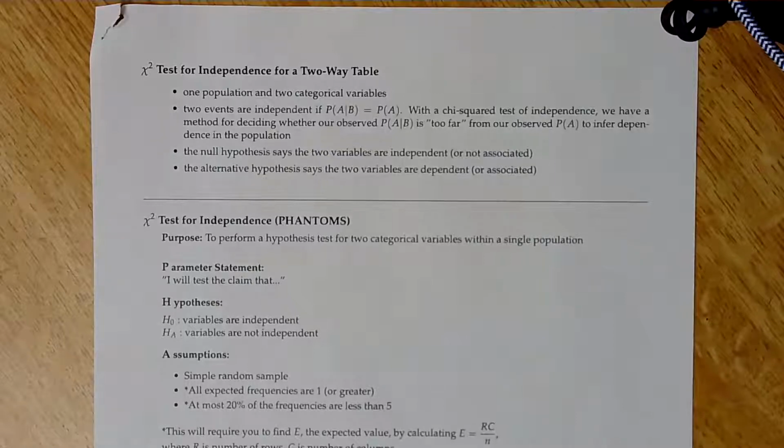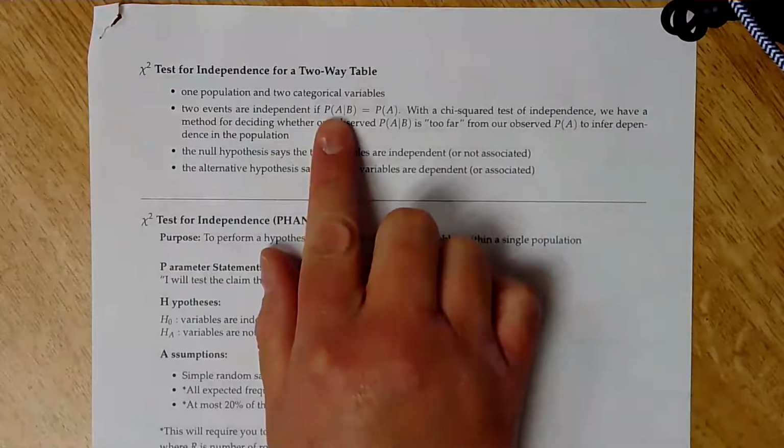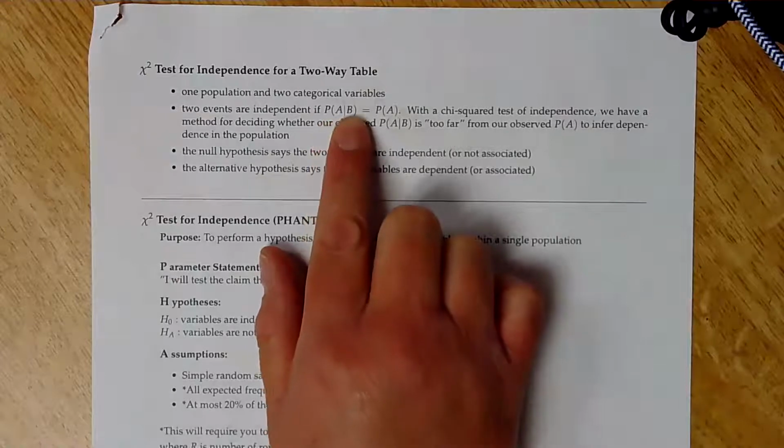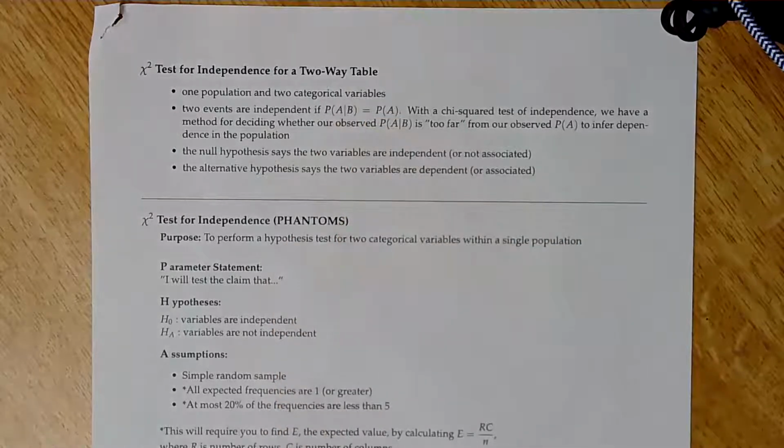The idea behind a chi-square test for independence is related to something we learned in the probability section for this class. There's a corollary to one of our rules that says if the probability of A, given that event B happens, is equal to the probability of event A, then we know that these two events are independent.